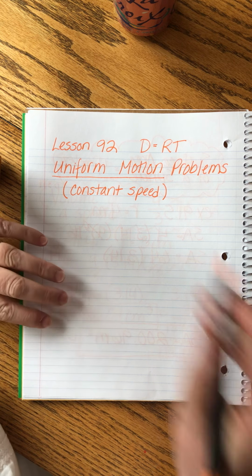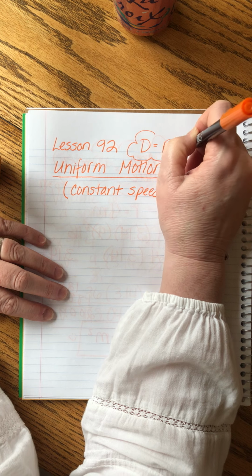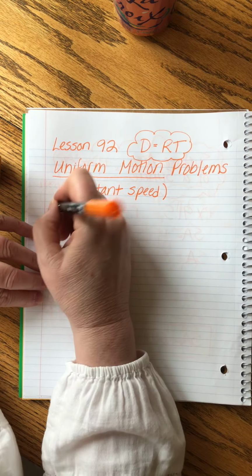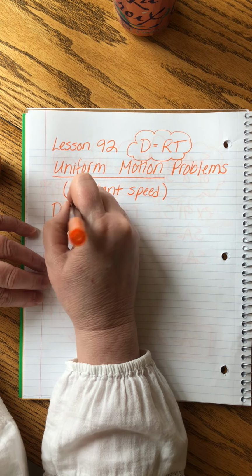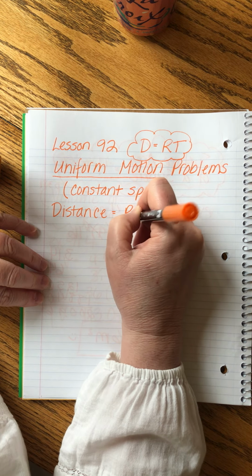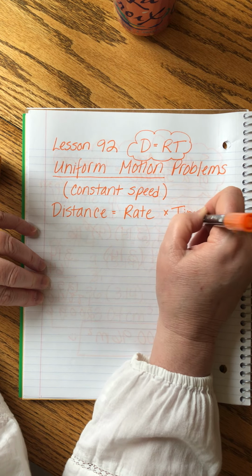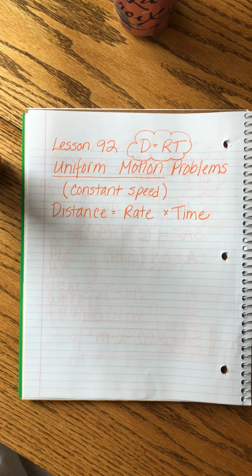What is fundamentally important is that we understand that distance equals the rate times the time. Now, you inherently understand this idea because you have traveled in cars your whole life and you understand the basic principles about the way it works.